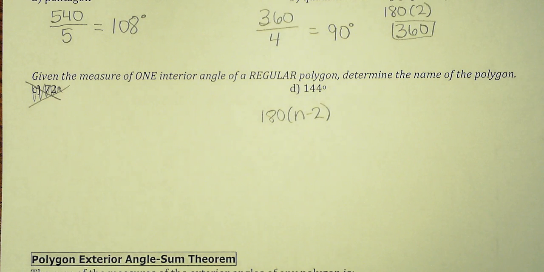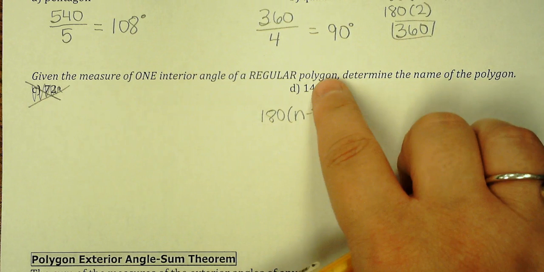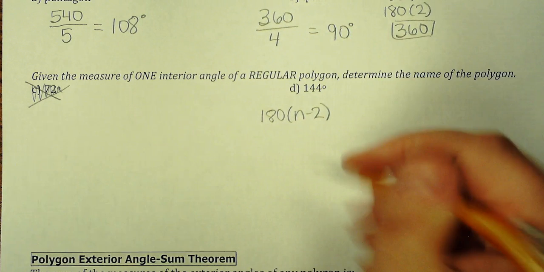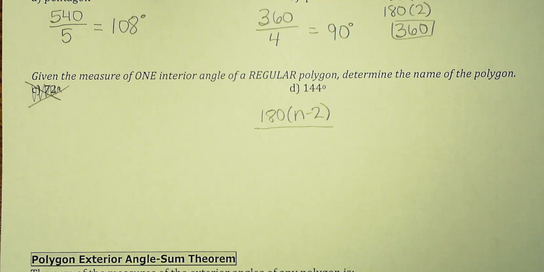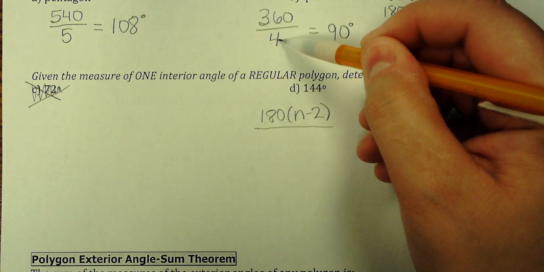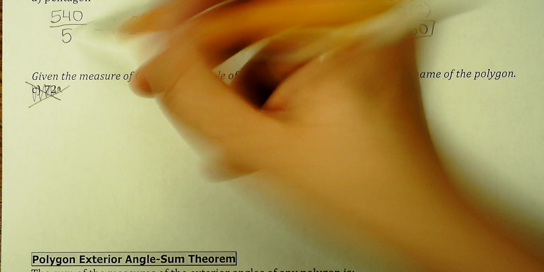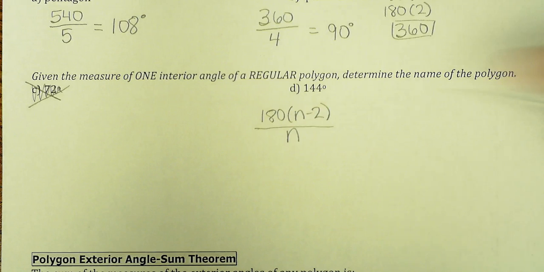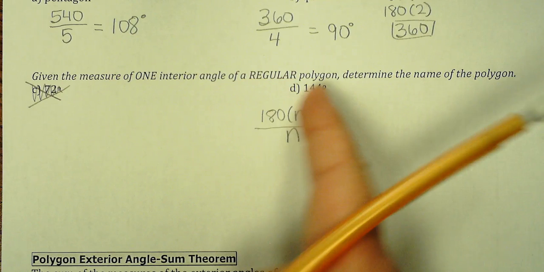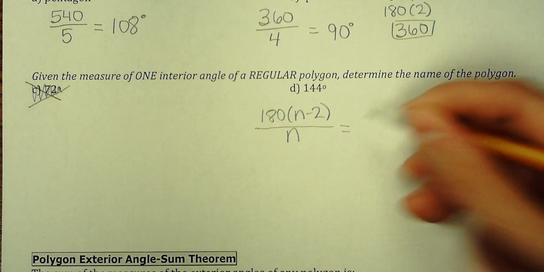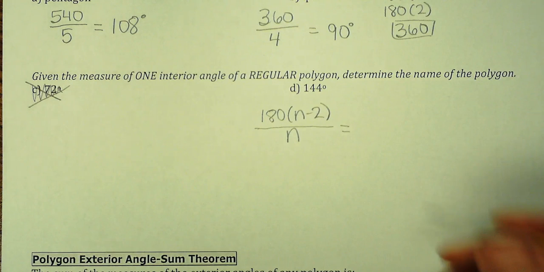I don't know the sum. I know the measure of one angle. So I'm going to set this up using the formula that we used to determine the top of the fraction in the last problem. Now the bottom of the fraction just ended up being the number of sides for both of these, so I'm just going to put n down here. Now we're not crossing anything off, it doesn't work that way, but I know if I take my sum divided by the number of sides, that should be equal to the one angle that we're given here.